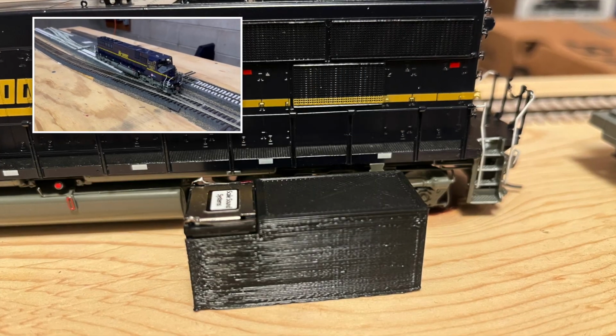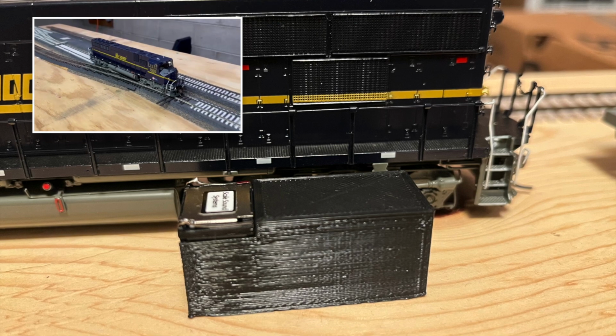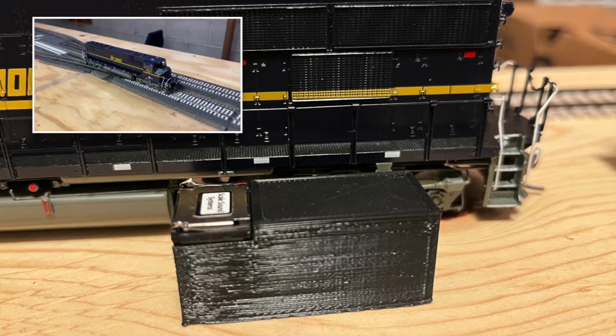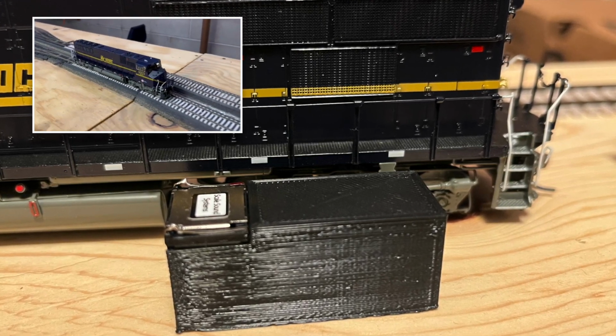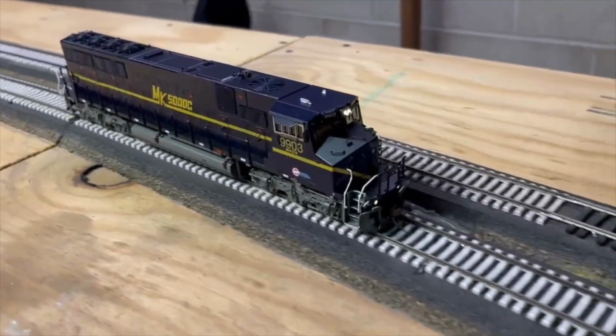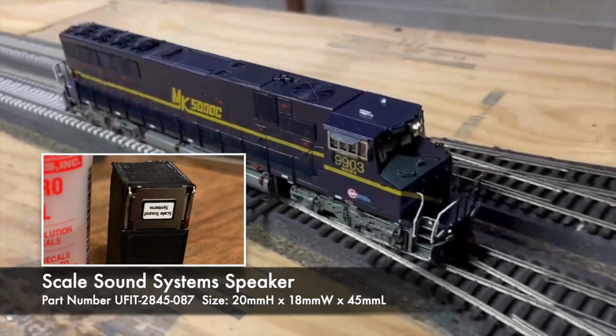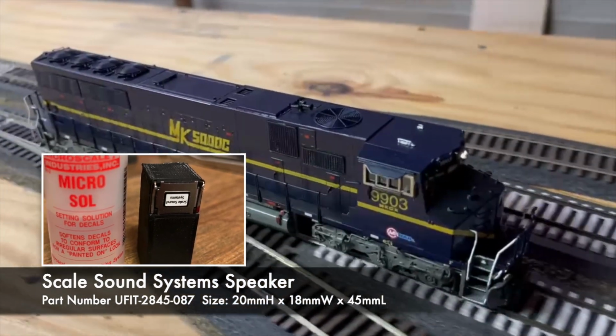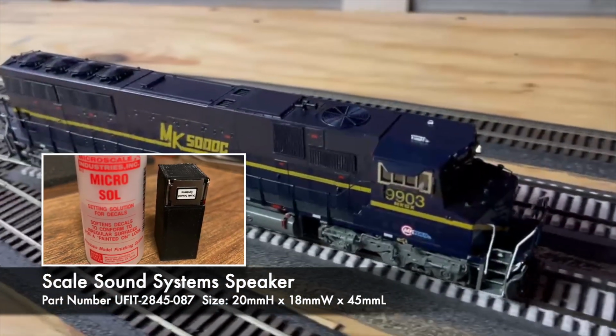What's inside this beast but a decoder buddy version 5 with the Tsunami 2 decoder. It has a scale sound system speaker which is pushing out all that sound. The speaker itself is 20 millimeters high, 18 millimeters wide, and 45 millimeters in length. Now that is a beast.